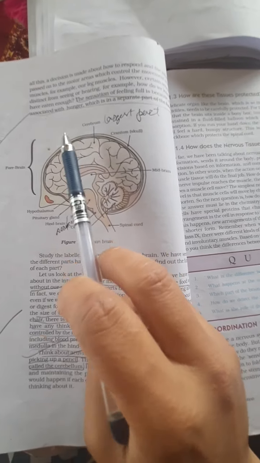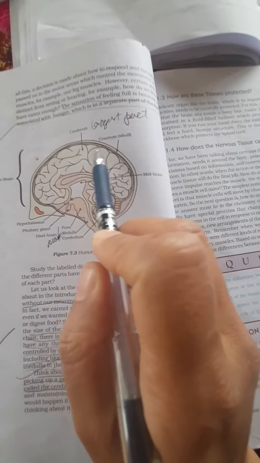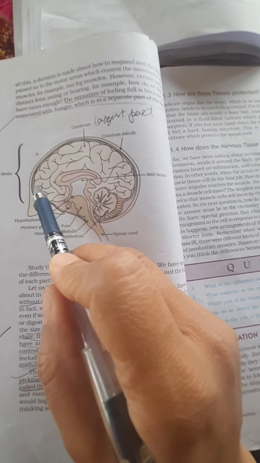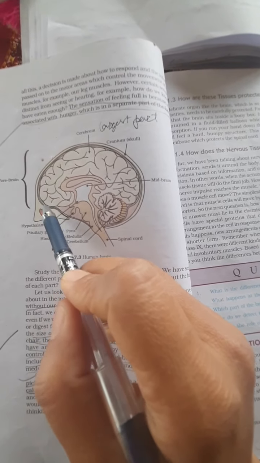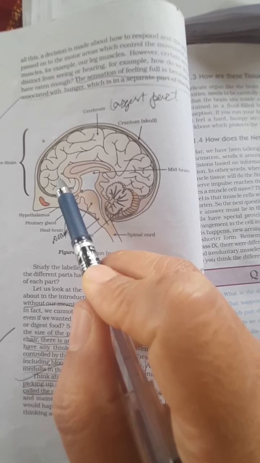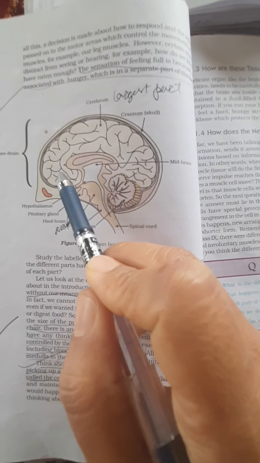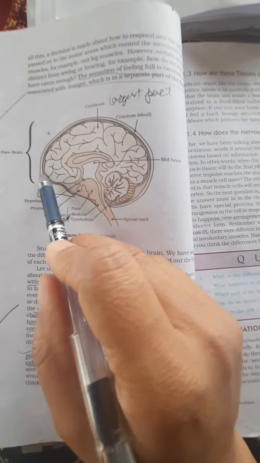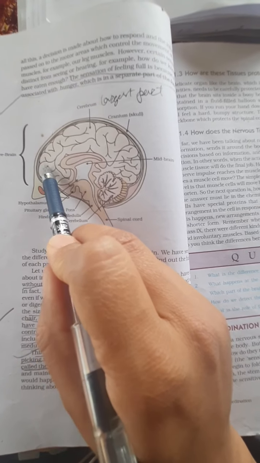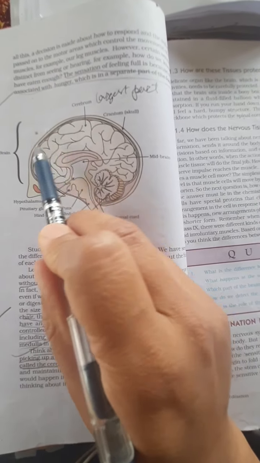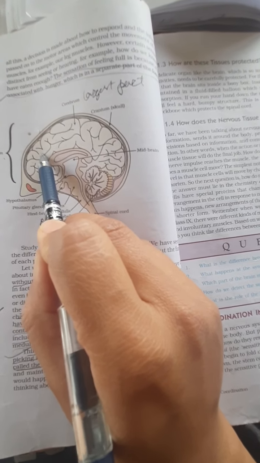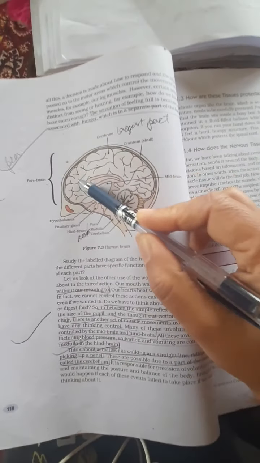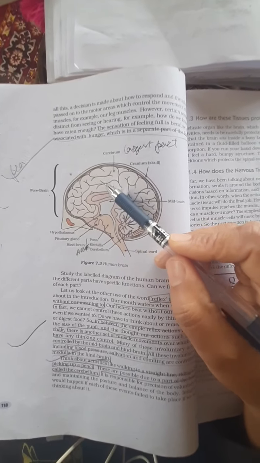Let's talk about the cerebrum. It covers the largest part of the brain, and its function is to control voluntary motor action, that is, which can be done by our hand. It is also the site of sensory perception like auditory and tactile perception, and it is also the seat of memory and learning. Whatever you learn and memorize is controlled by this cerebrum. Voluntary motor action that can be done by yourself is controlled by the cerebrum. Don't forget this one.